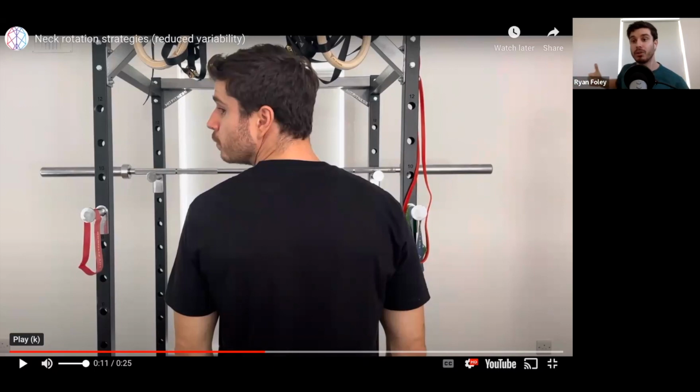I'm actually getting it through a lot of retraction. Okay, so we're kind of stealing motion through the scapula there, secondary to an inability to rotate the actual spinal structure. So oftentimes the scapulae will move a lot when the spine can't actually rotate.